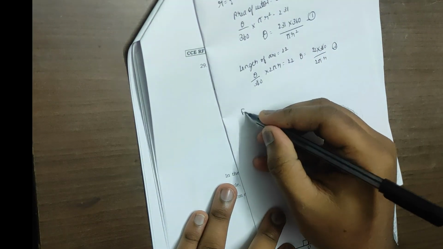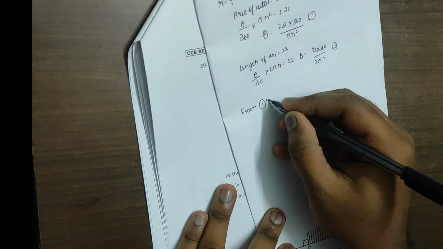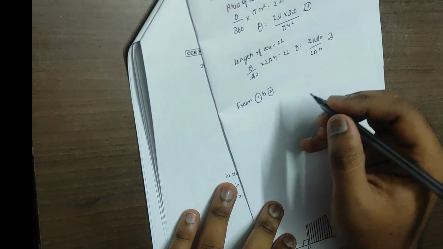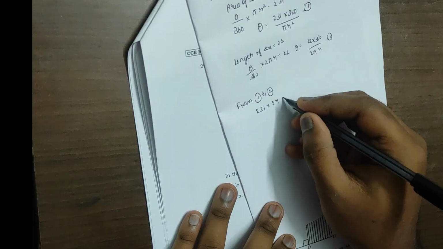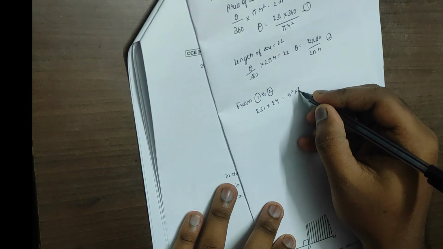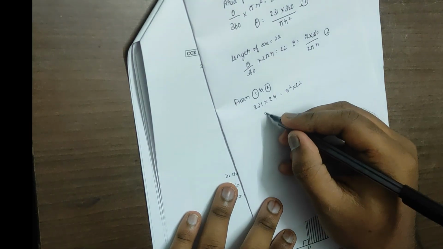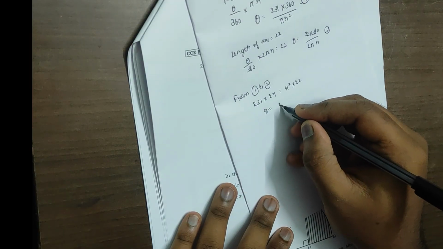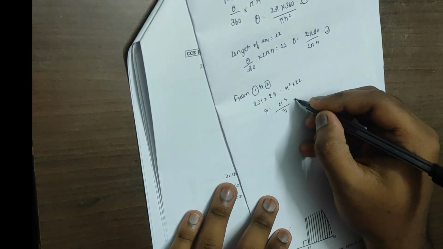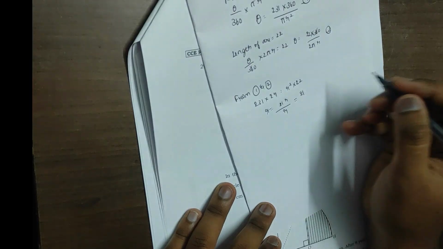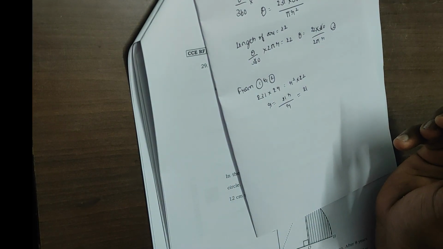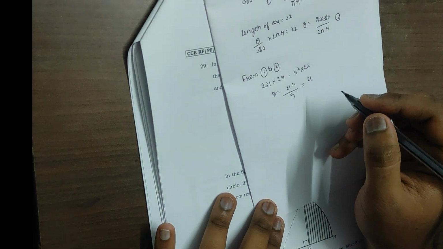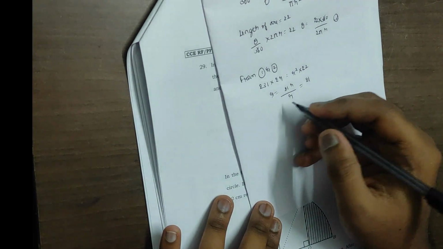Now from the first equation and second equation we will get 231 into 2r is equal to r square into 22. We will get r is equal to 21. So we have found out the value of r, that is 21. Now let us find out the value of theta.